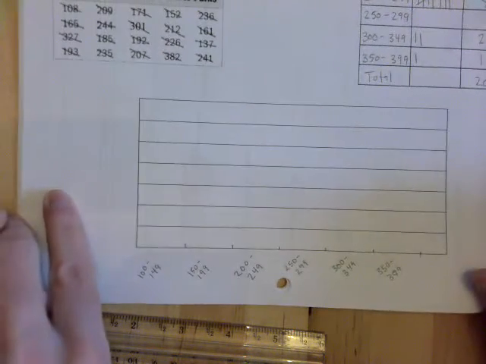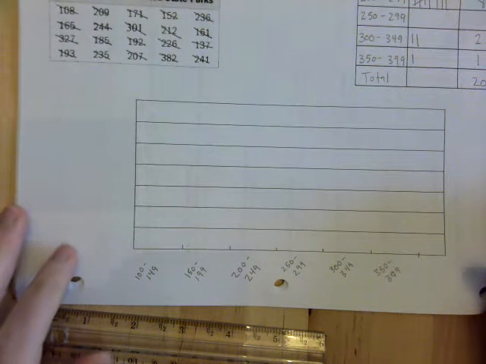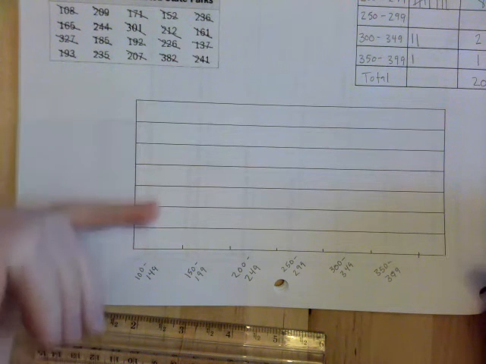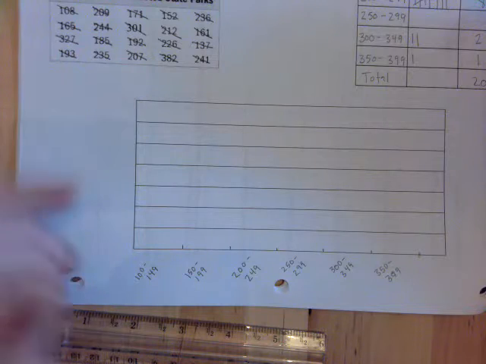Okay. And then along the, I guess we'd call that the y-axis of the graph, we're going to count until we can fit all of the numbers for our frequency. Our frequency goes up to 8. So that's the greatest number we have to go up to on the side here is 8, because 200 to 249 has the most frequency, which is 8.